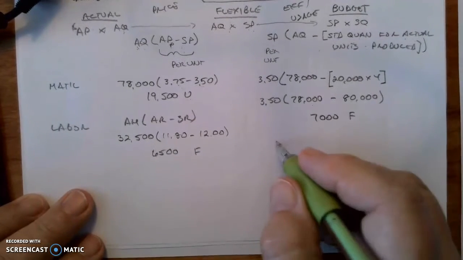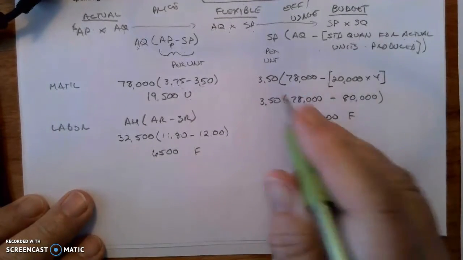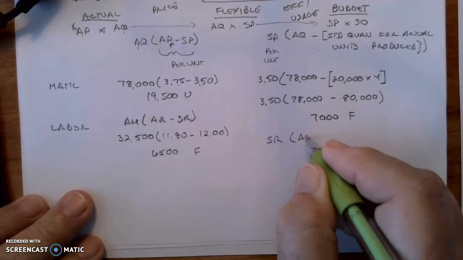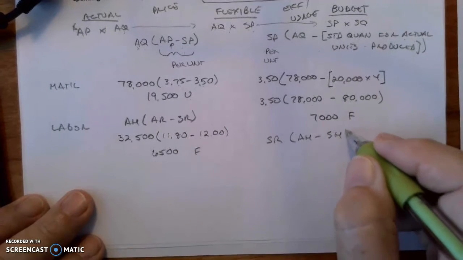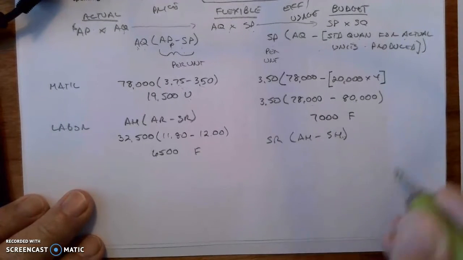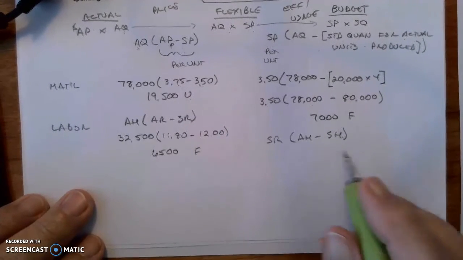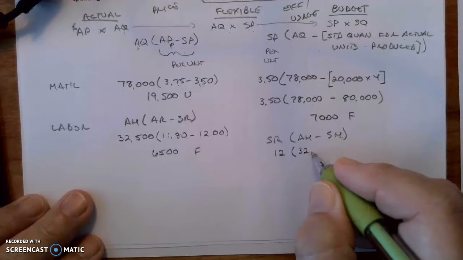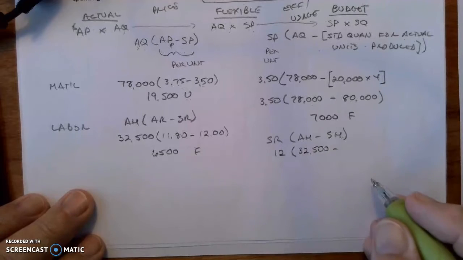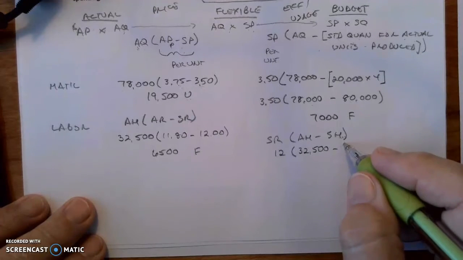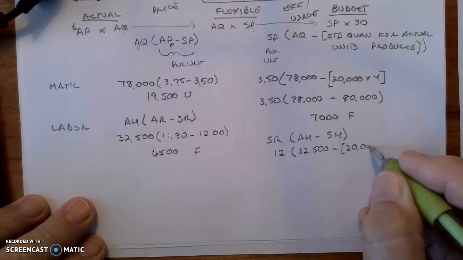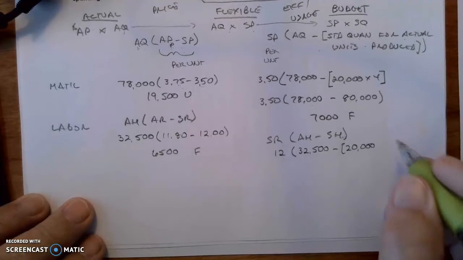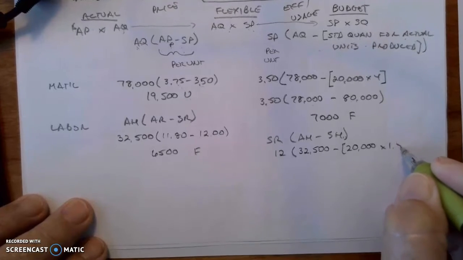Okay, now same thing on this side. I'm going to have a standard rate times actual hours minus standard hours for actual units produced. My standard rate is $12 per hour. My actual hours are 32.5 minus 20,000 units at 1.5, an hour and a half per unit.